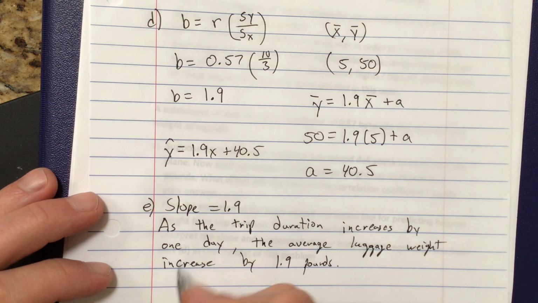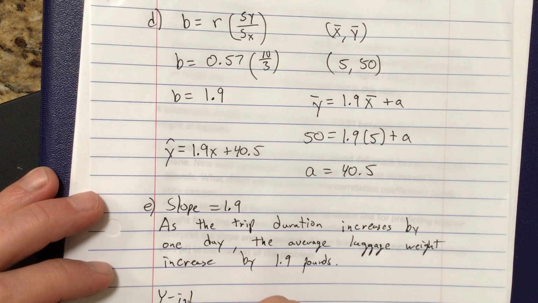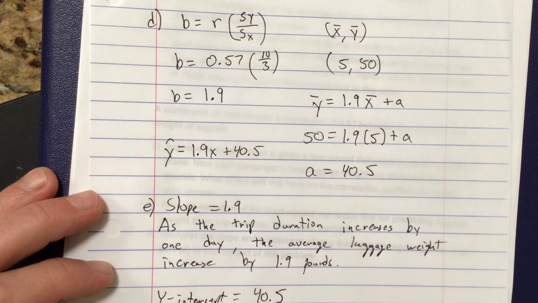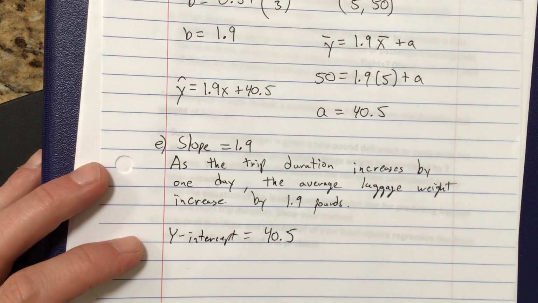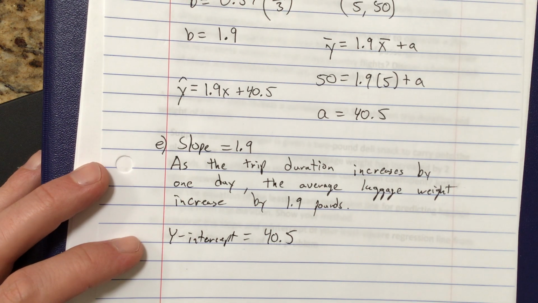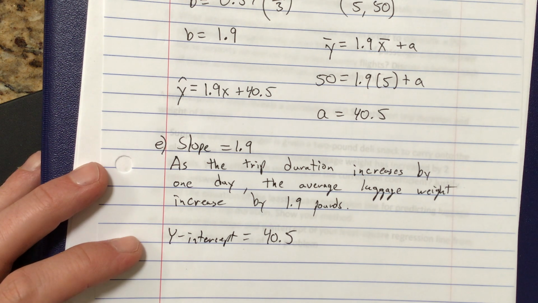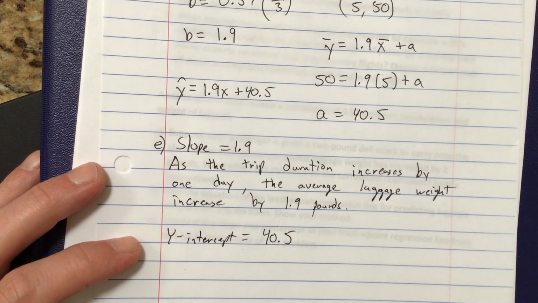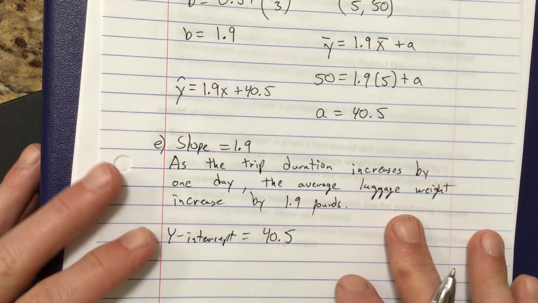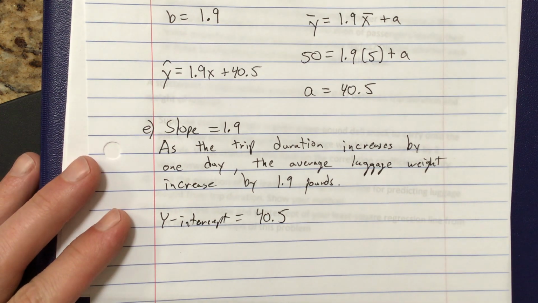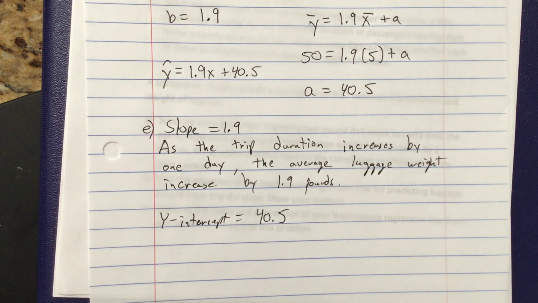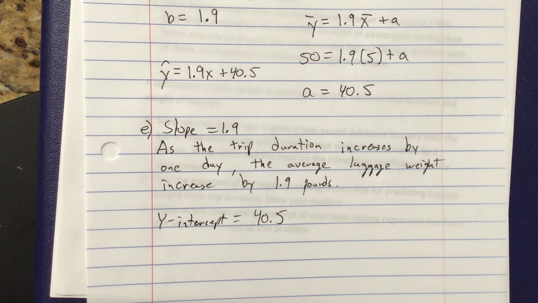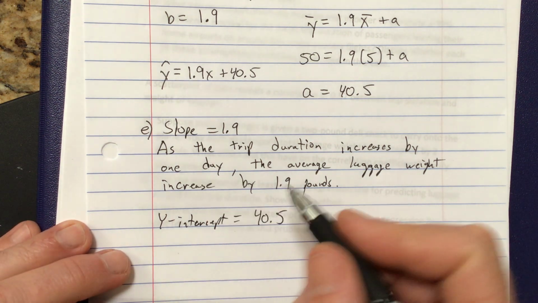Okay, that's our slope. Let's do our y-intercept. It's 40.5. Okay, this one's a little weird in that that means we would be plugging in 0 for x, so we would have a 0-day cross-country trip, which again doesn't really make sense. So it's not necessarily an attainable thing, but it still has a meaning. The meaning would be you basically are going to have a minimum, a starting amount on average of 40.5 pounds of luggage, and then you add 1.9 pounds per day of trip duration, right?